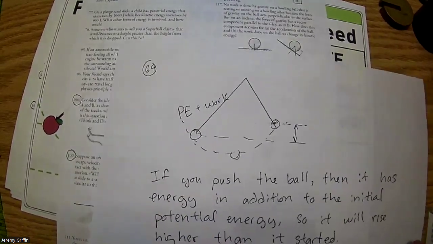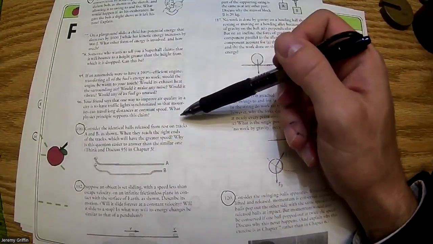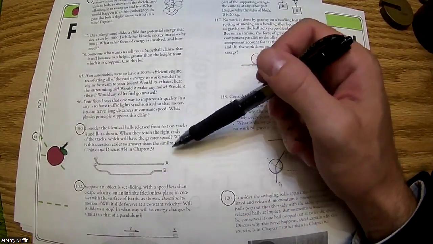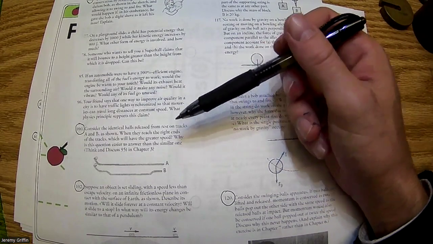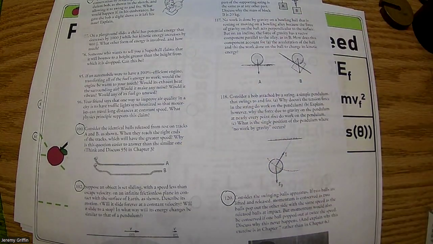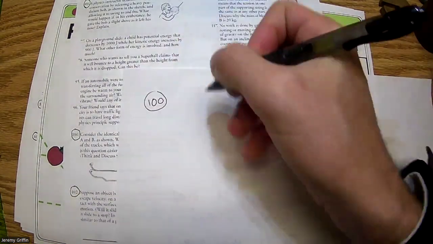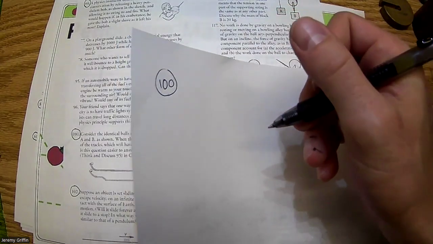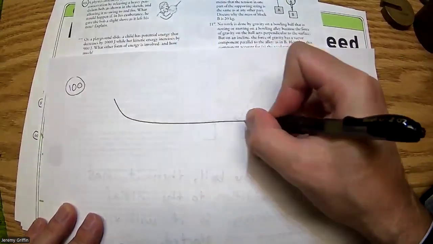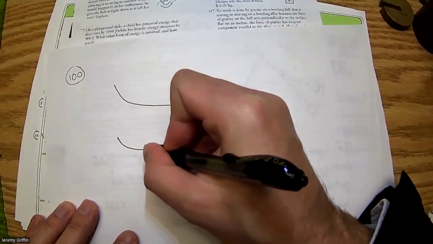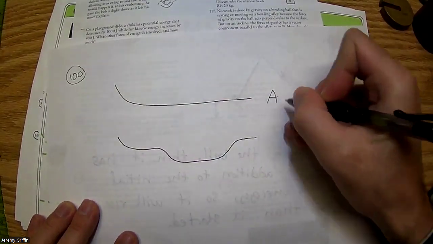Number 100. Consider the identical balls released from rest on the tracks A and B as shown. When they reach the right ends of the tracks, which will have a greater speed? Why is this question similar to one from before? There's one question there, but I want to look at kind of two questions. So we got track A goes like this, and track B looks the same except it's got this dip in the middle. So here's track A and here's track B.